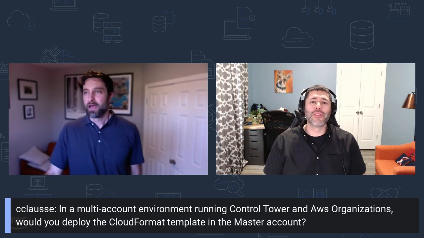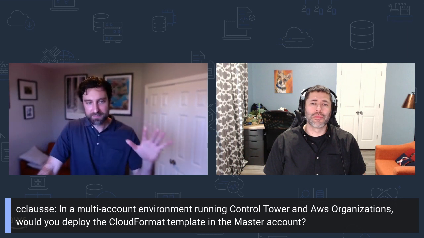Actually, we just had another question come in, so I'm going to ask that one too, from C. Clossy. It looks like in a multi-account environment running Control Tower and AWS Organizations, would you deploy the CloudFormation template in the master account or the main account for the organization? Yeah, so the best practice is to create a dedicated linked account for this whole stack. There are many reasons. One of them is if you have multiple payers, you could pick one payer and replicate to that payer, but it's best to say, let's say you have 2 payer accounts.